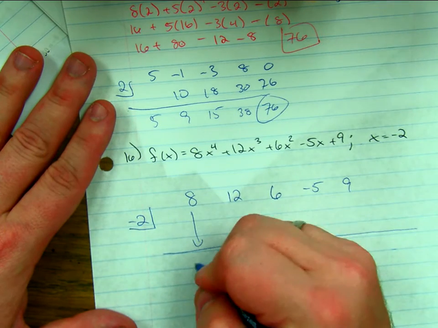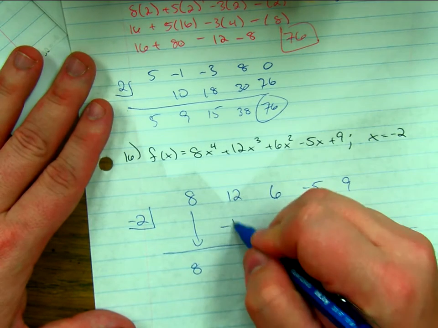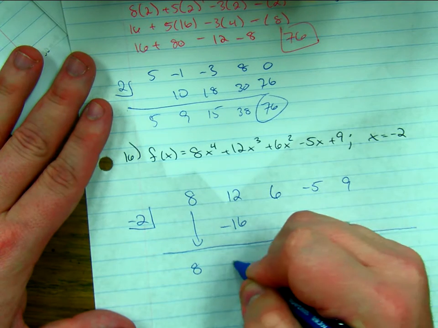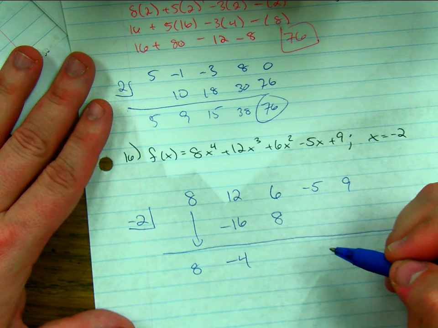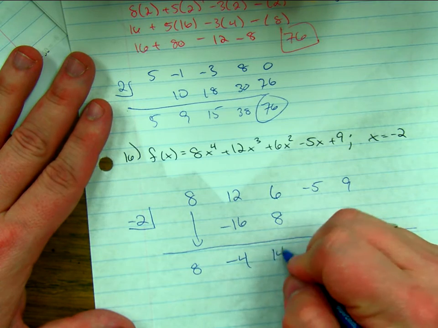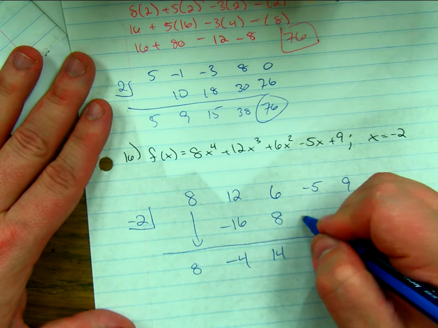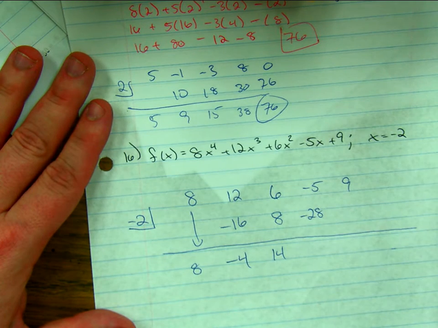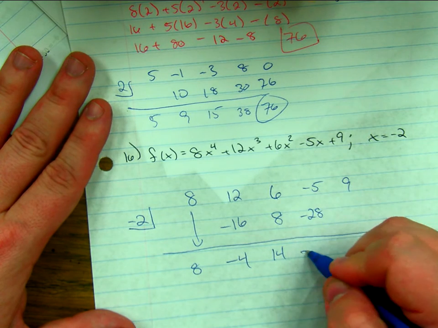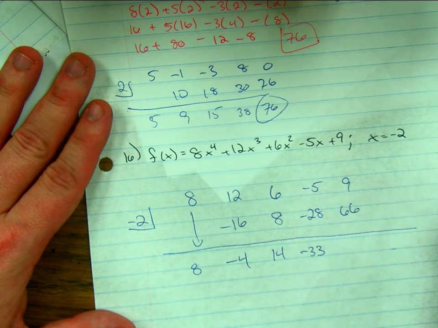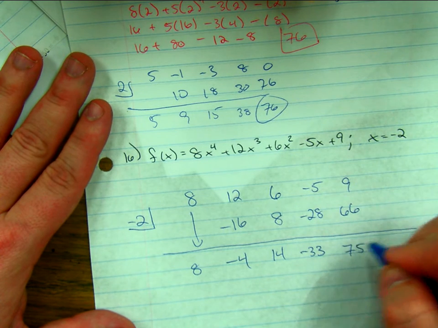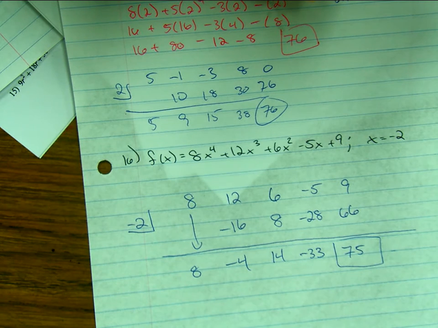Alright, drop the first one. Then we multiply, that's negative 16. Then we add negative 4. Multiply, positive 8. Add 14. Multiply, negative 28. Add negative 33. Multiply, positive 66. Add 75. And that's it.